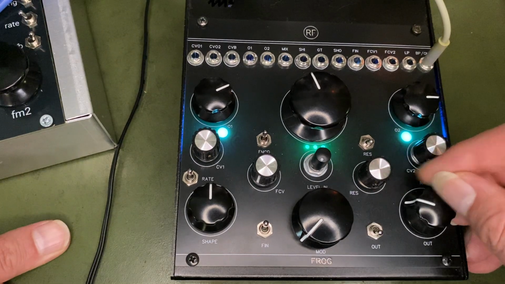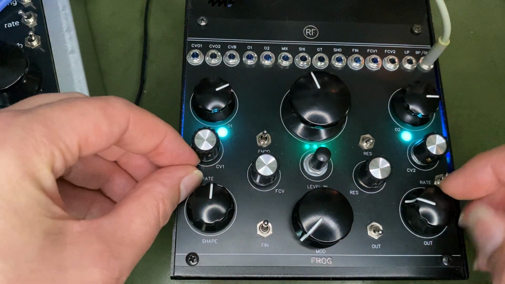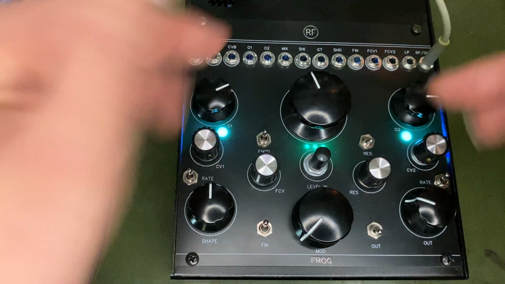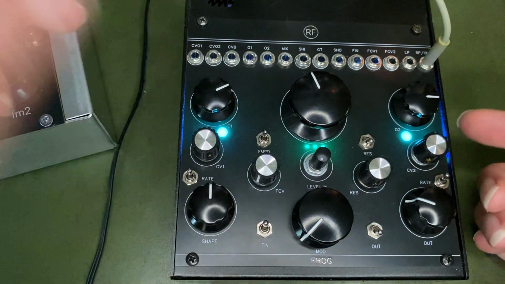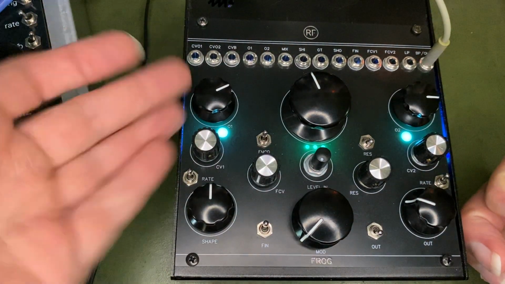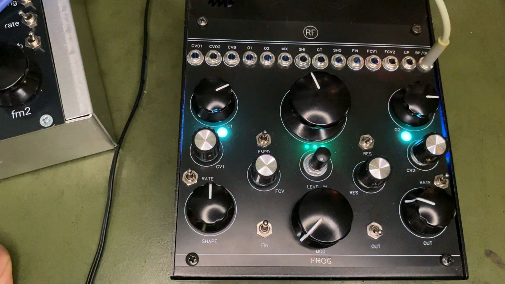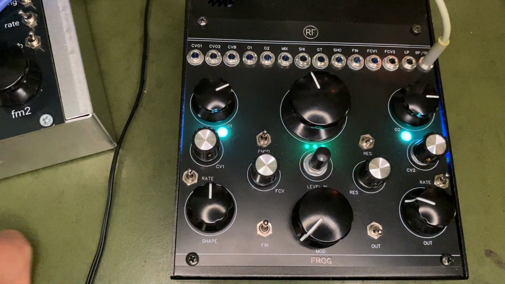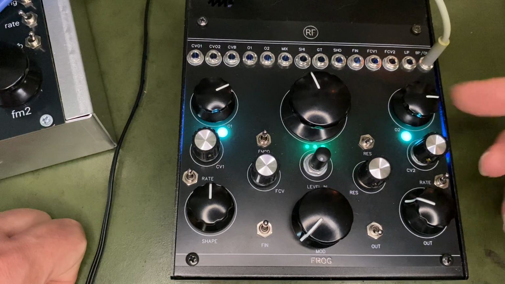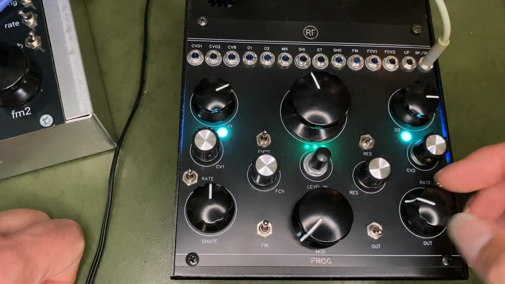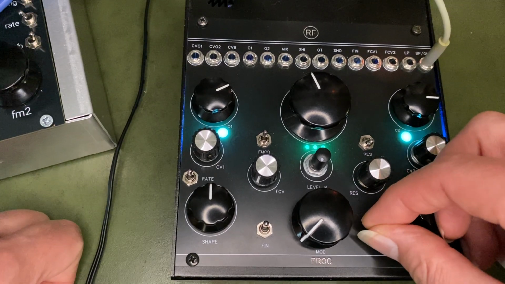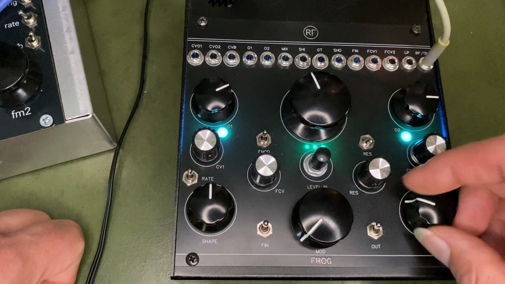And they've got two different rates each. They're both very wide ranges, whichever one you're in. But the higher one will tend towards higher, especially up high, and the lower one tends towards slightly lower, but still goes up to audio rate.